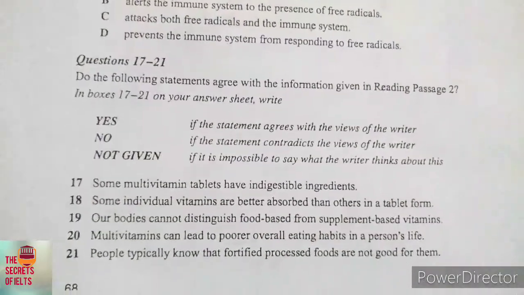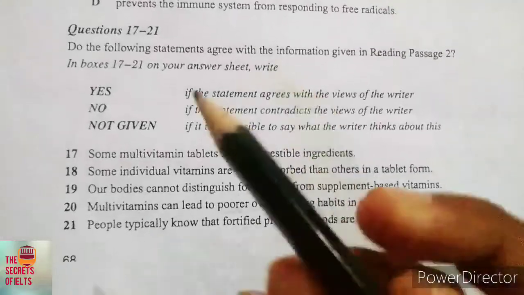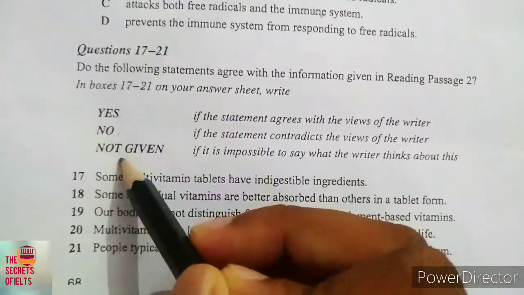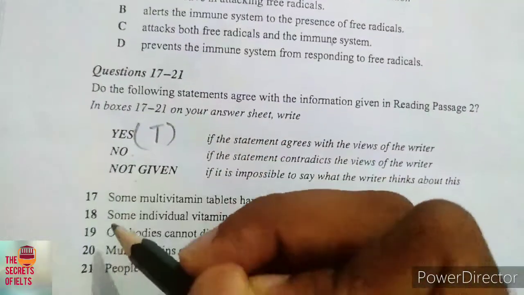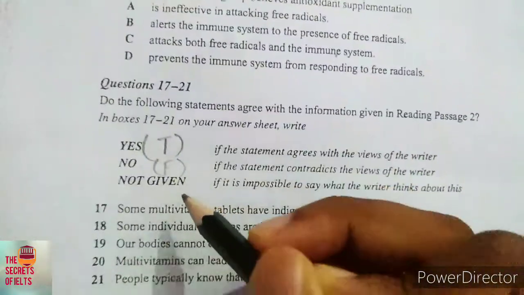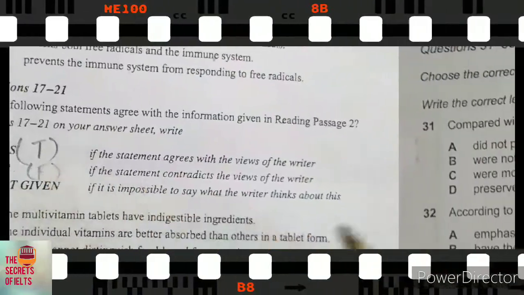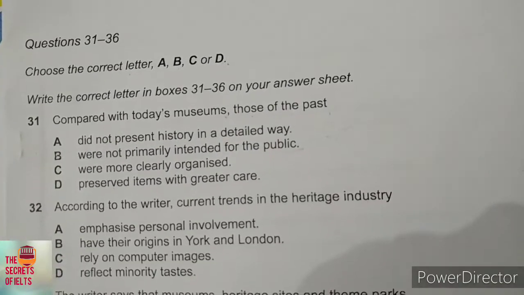Similarly there is another form of this question which is known as yes, no, not given. It's the same. So instead of true they write yes, instead of false they write no, and not given remains the same. The third type of questions are very important.